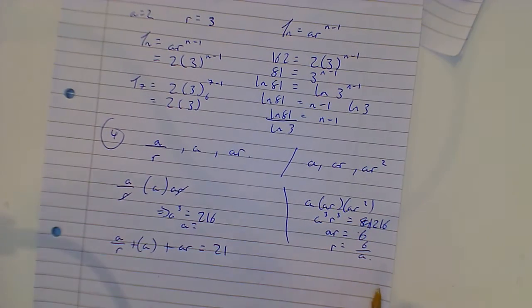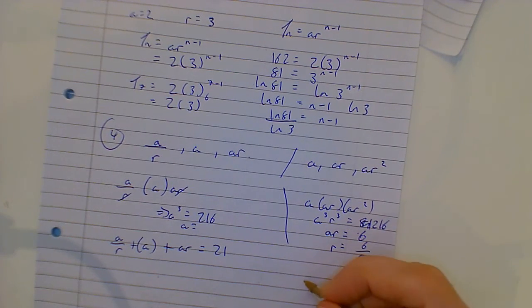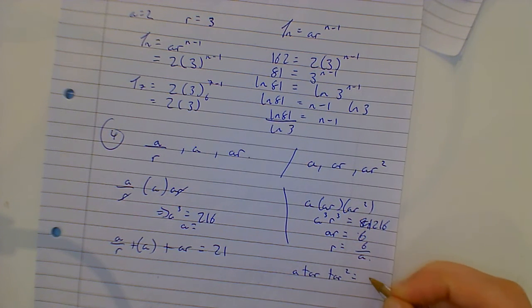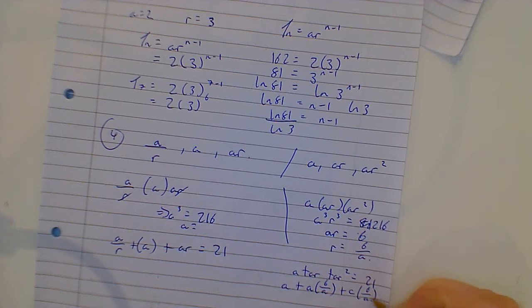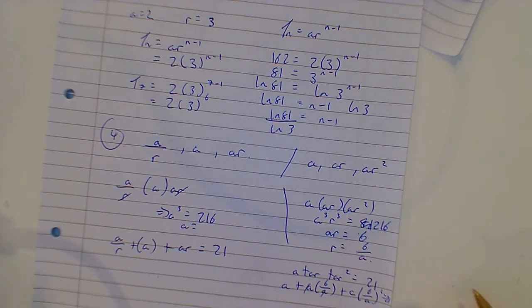So it would have just taken me an extra step. If you're looking at this next one, A plus A r plus A r squared equals 21, I will now go A plus A by 6 over A plus A by 6 over A squared equals 21. That cancels. I'm going to get a quadratic, I'm going to get 2 values for A. Only one is going to be correct because there's only going to be one positive number.